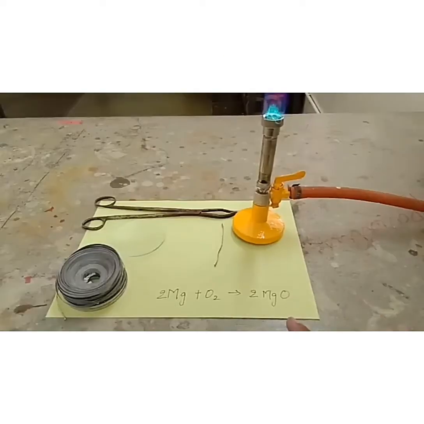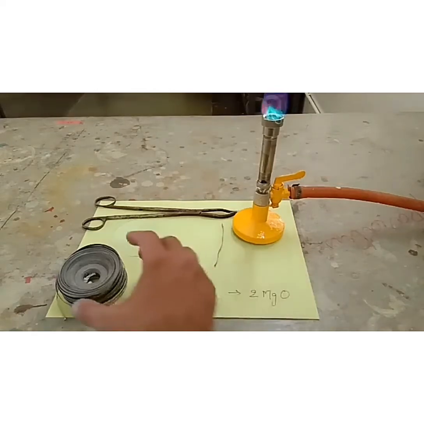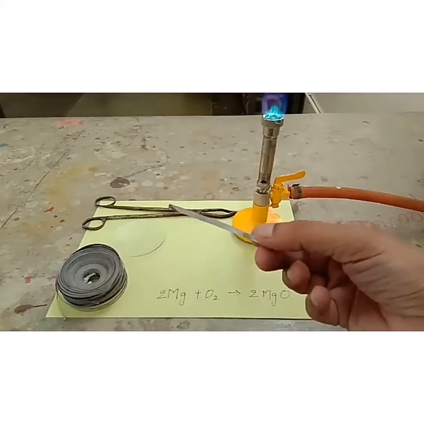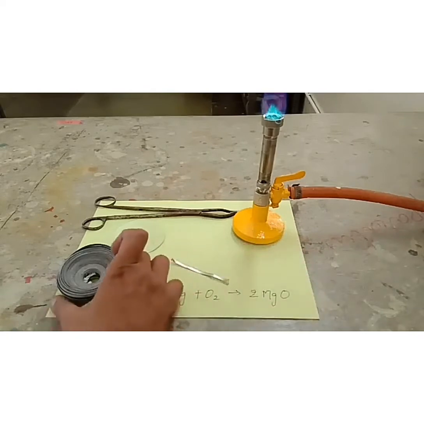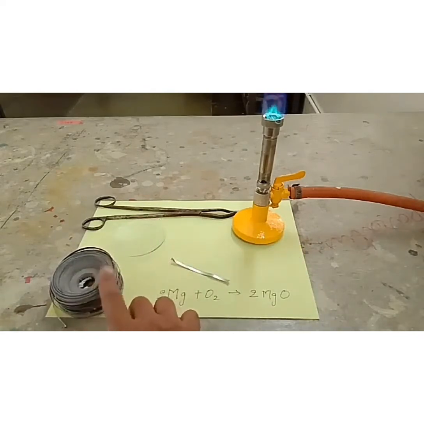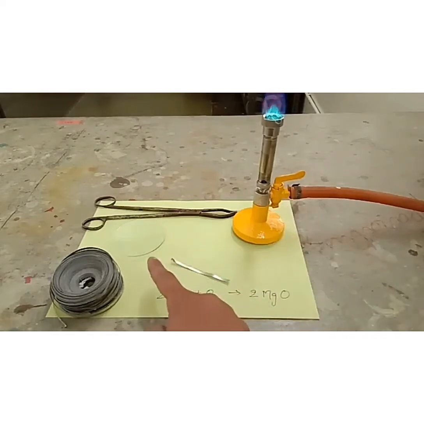Today I am going to show you the demonstration of a chemical reaction, that is burning of magnesium. So here I have a strip of magnesium which is cut from the magnesium ribbon. So this is the magnesium ribbon and this is a Bunsen burner and a watch glass in which I am going to collect the magnesium oxide, which is white in color. These are the pair of tongs.